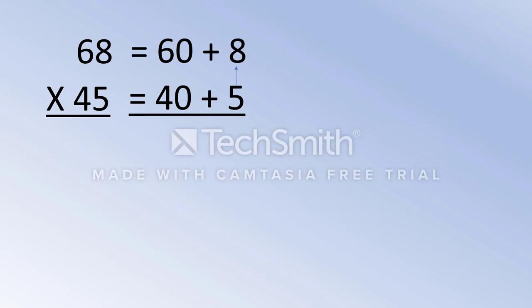I'm going to take the 5 and multiply it times the 8, just like you would normally multiplying a double-digit multiplication problem. So what we're going to do is multiply 5 times 8, and that equals 40.